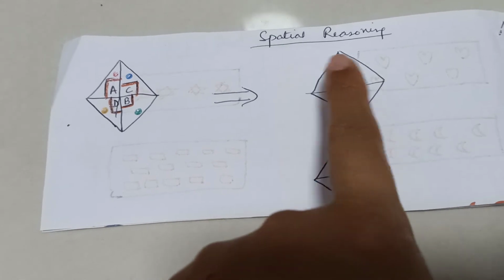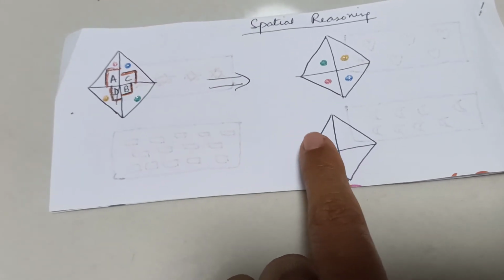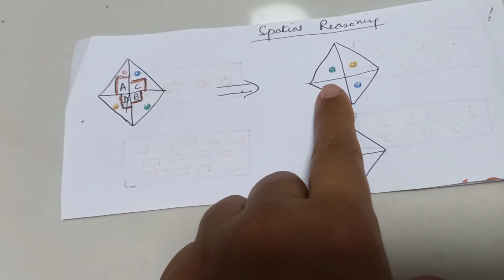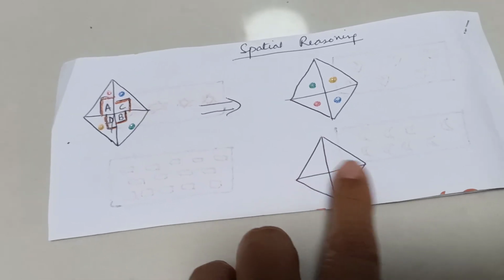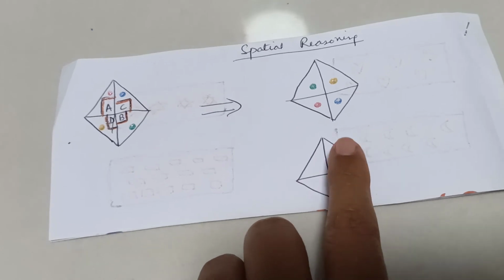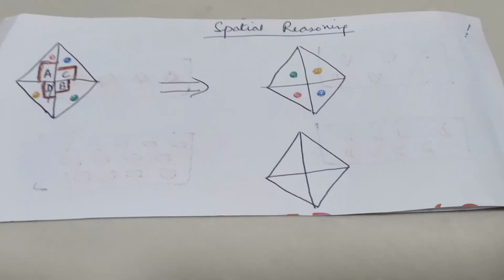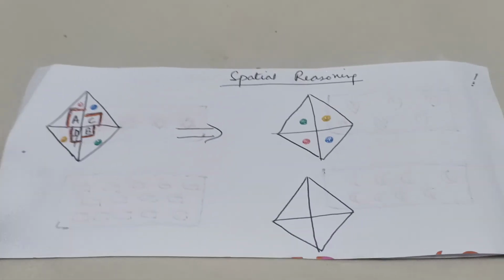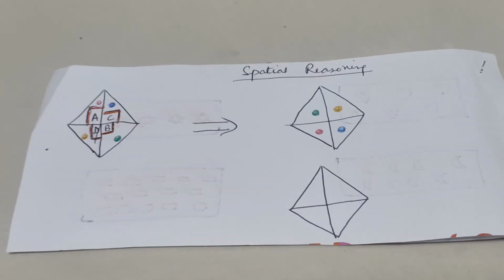So now if this is my code, what alphabet will come here? Basically, if red is here, for red we have A, so A should come in this box, blue should get C, golden should get D, and green should get B. So it is a little confusing spatial reasoning, but I just thought let me try. If she likes it, I can do an advanced version of it. So that's the intention here.